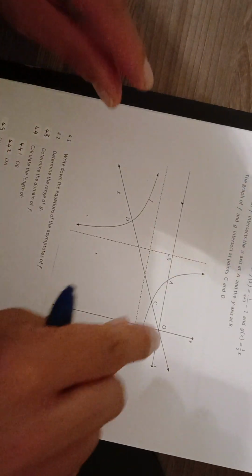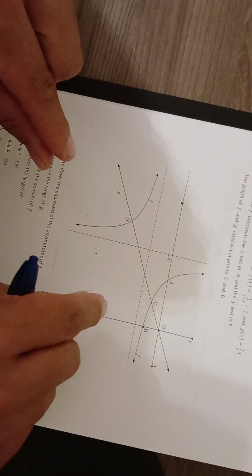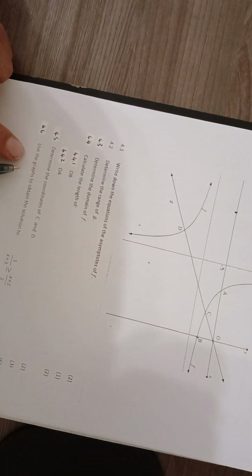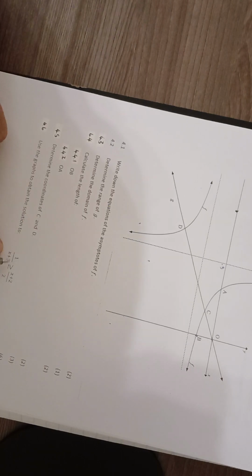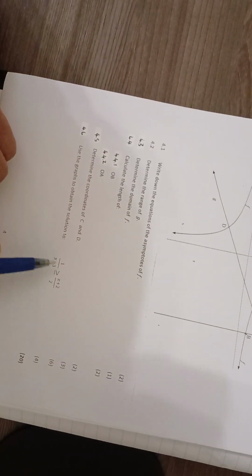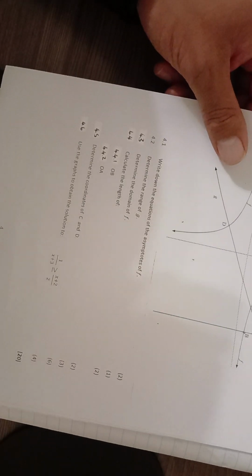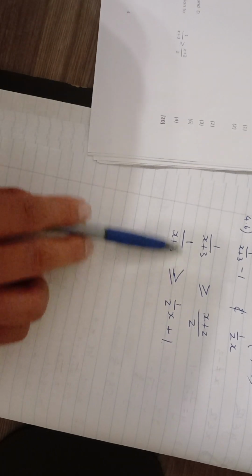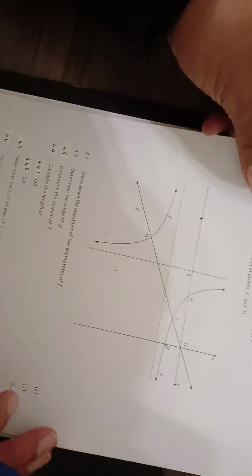So it doesn't shift left or right, it just shifts 1 unit up. So the question is asking, where is this greater than or equal to this? It doesn't really affect the graph because everything is just shifted 1 unit upwards. So I can just look at the graph as is.